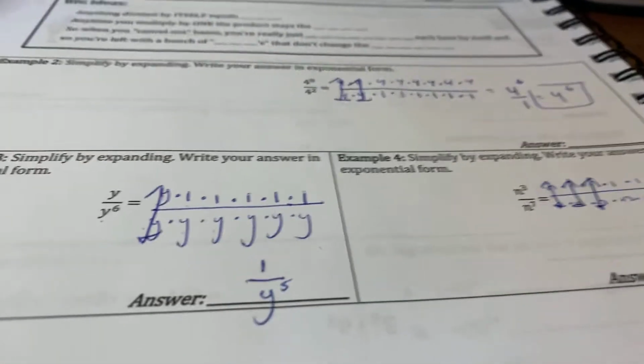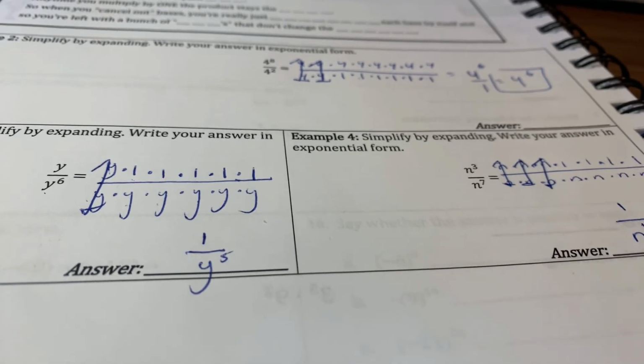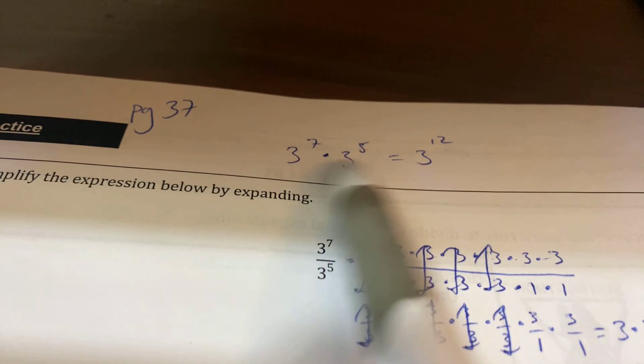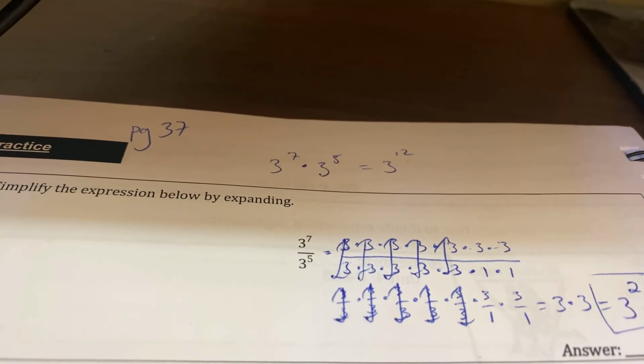That's how we expanded. Some of you are probably already noticing a pattern about what you can do when you're dividing exponential expressions with common bases. What is the pattern you're noticing? Just like when we multiplied exponential expressions with common bases, what did we do? But now we're dividing exponential expressions with common bases. What pattern do you notice? Go ahead and fill in the vocabulary on the next slide, and I'll check in with you in a little bit.